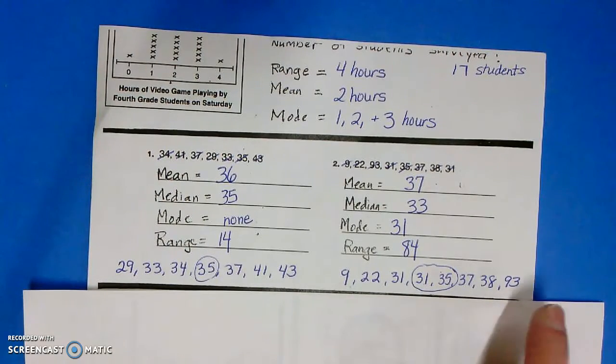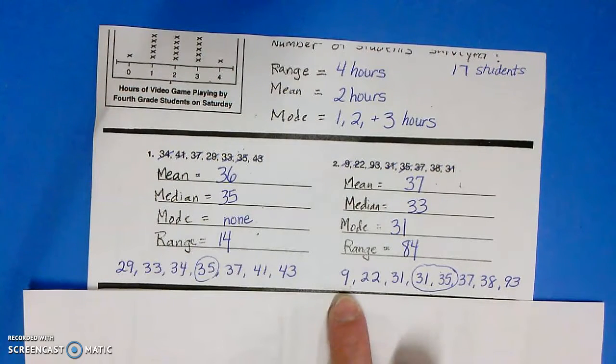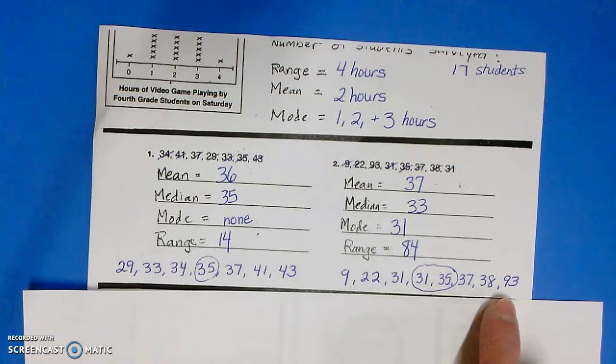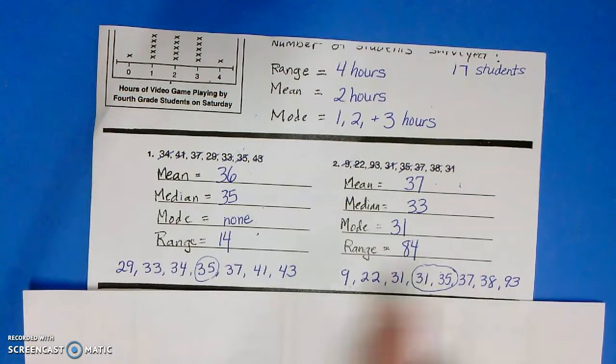And to find the range, it's the difference between the high, 93, minus a low of 9, and that difference is 84. So the range of these numbers is 84, and you can see it is a pretty big range because I go all the way from a single digit of 9 all the way up to 93.